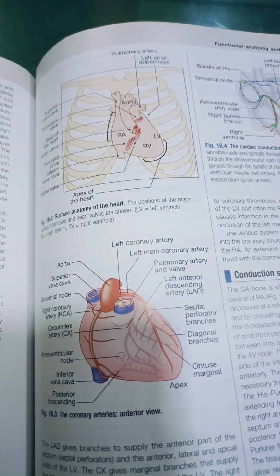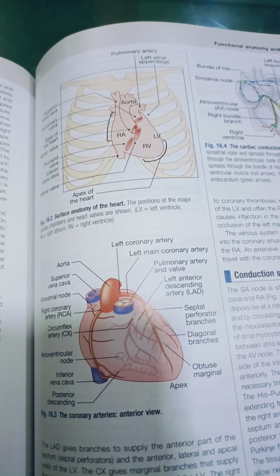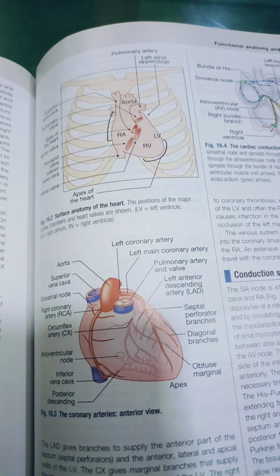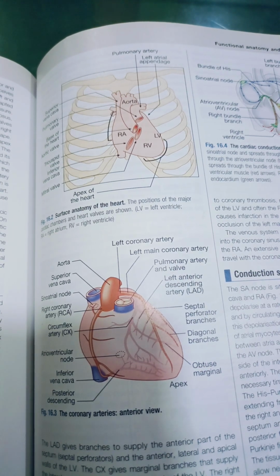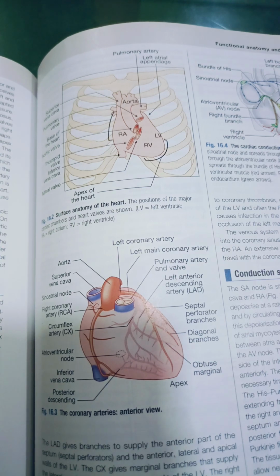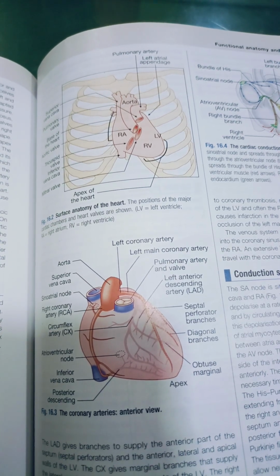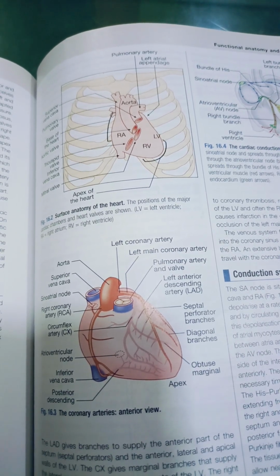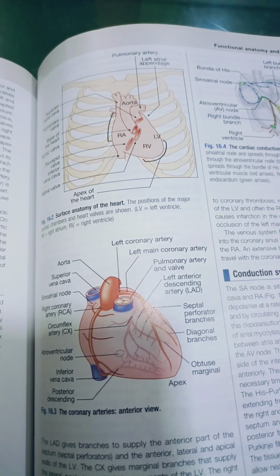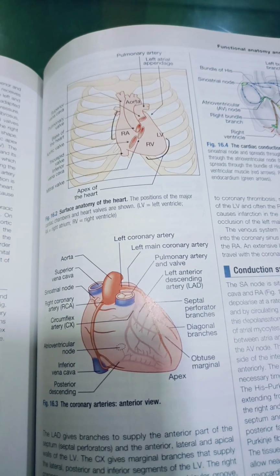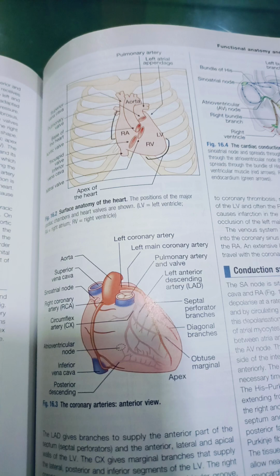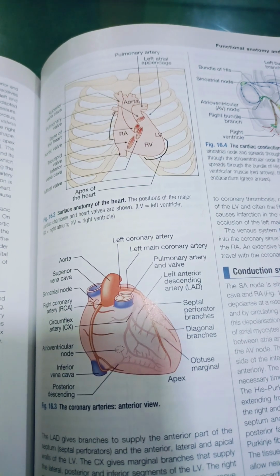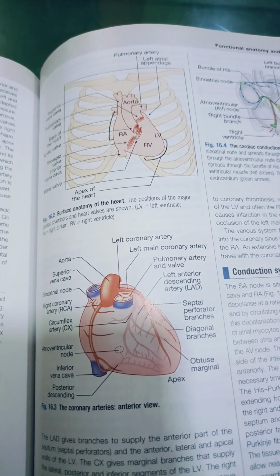Now, the venous drainage of these coronary arteries. The coronary veins eventually drain into the coronary sinus, which is in the atrioventricular groove, and then into the right atrium, by which the deoxygenated blood is drained for oxygenation. The lymphatic system drains into vessels that travel with the coronary vessels, which then eventually drain into the thoracic duct.